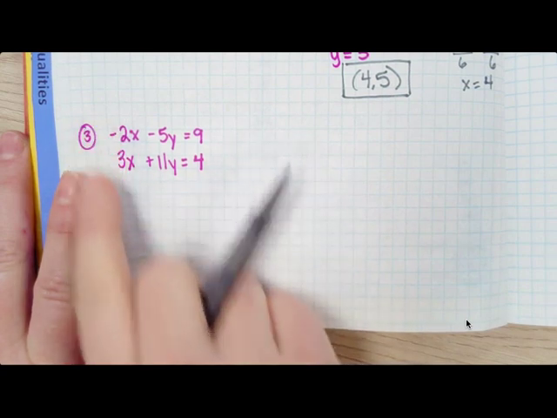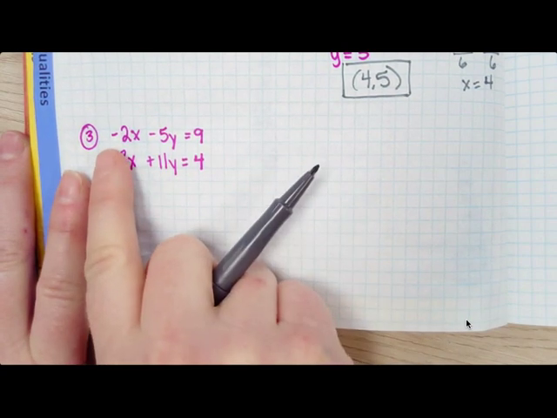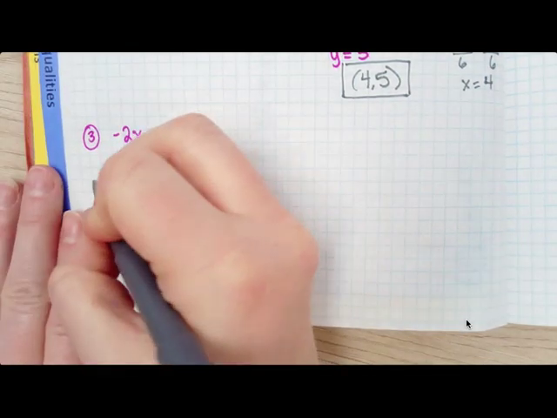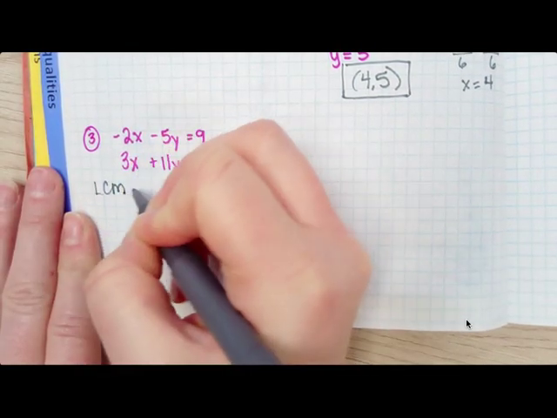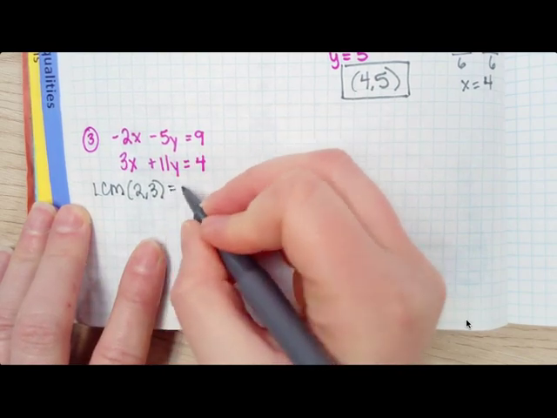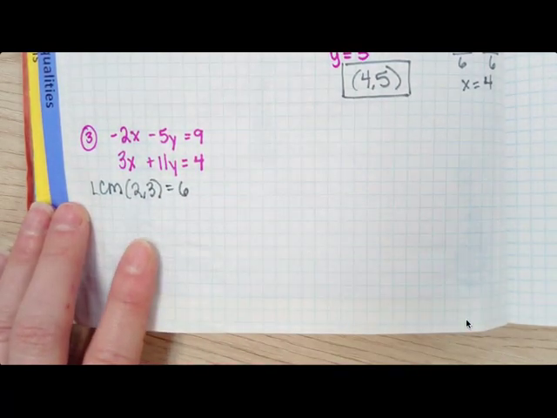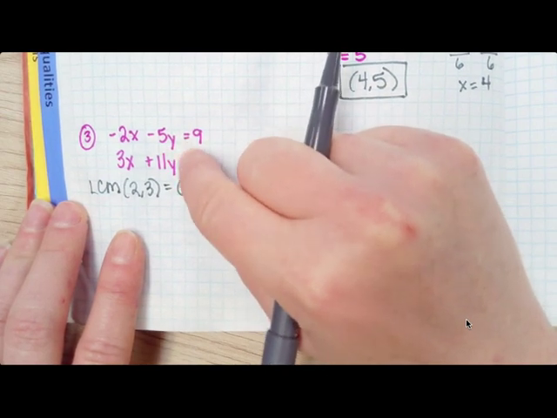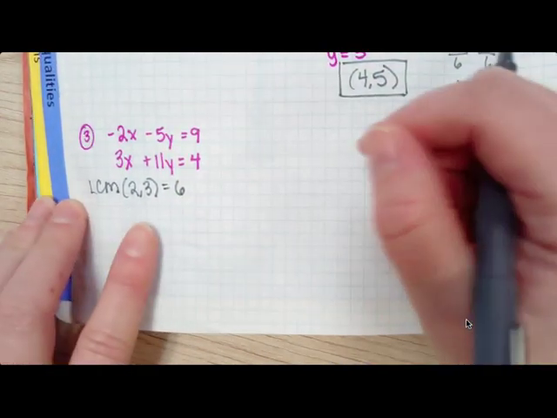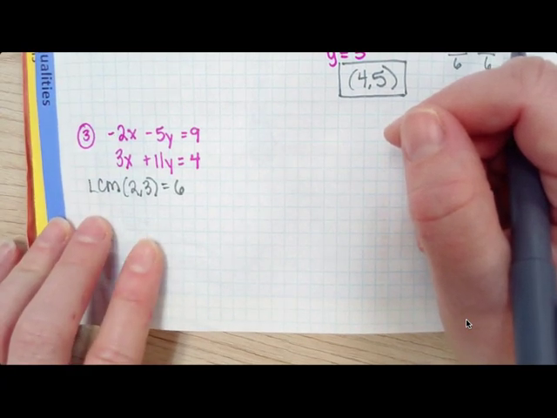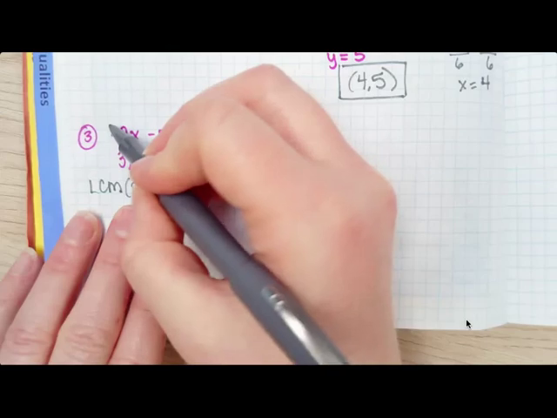All right, so we need to either do x's or y's, it doesn't matter. Do we want to do X's or Y's? X, because you can just say the least common multiple is 6, right? A 2 and 3, which is 6. Could I do Y's though? What would be the least common multiple of 5 and 11? 55. Yeah. Do we want to deal with big numbers like that? I'd rather do the X.